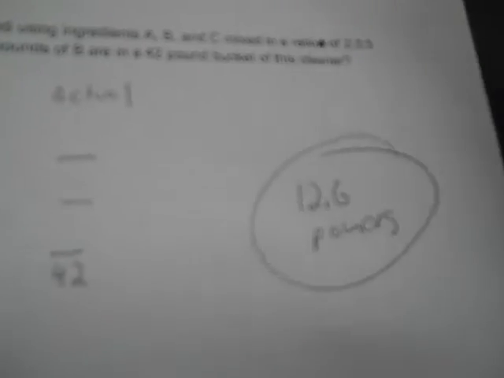So part B is the one I really want to find out, okay? So 3 times 4.2 is 12.6. So that's your answer, 12.6 pounds. You're like, well, what about the others? I don't care. That was my answer.